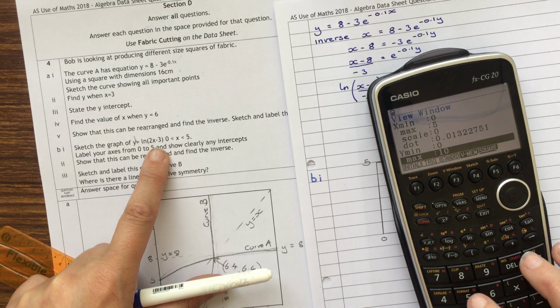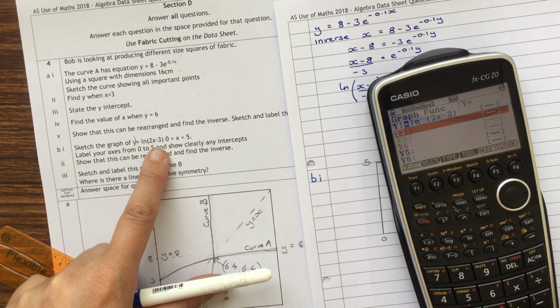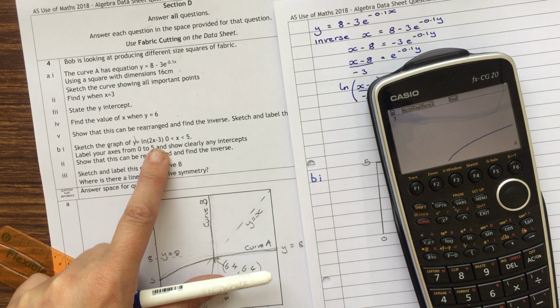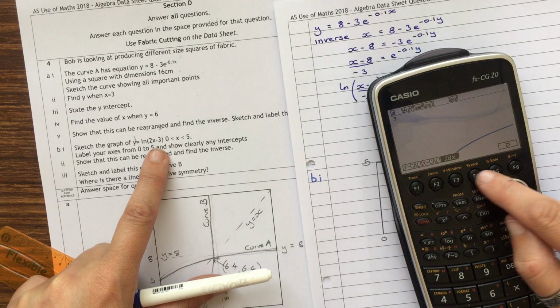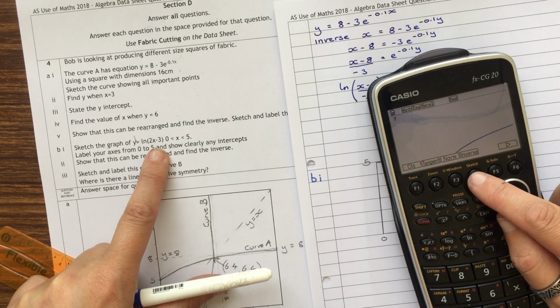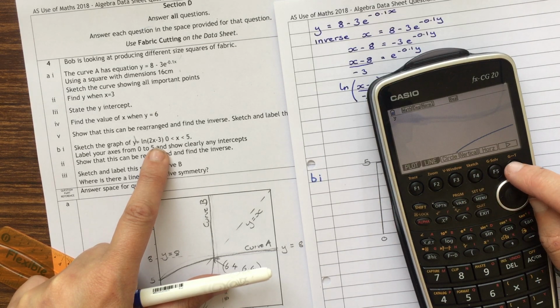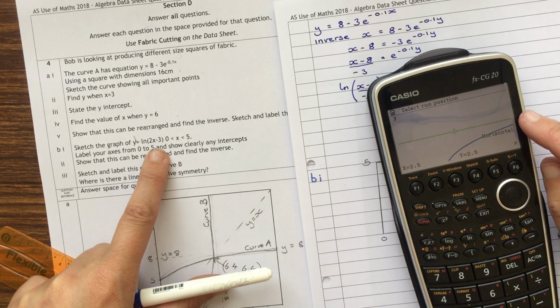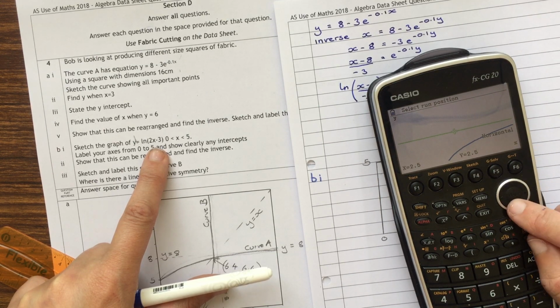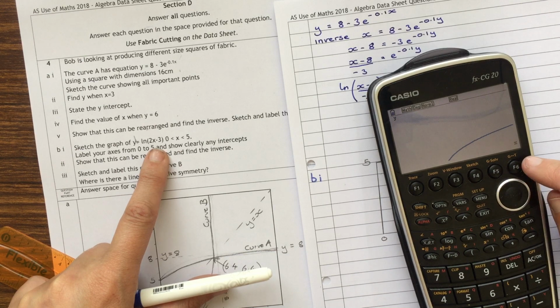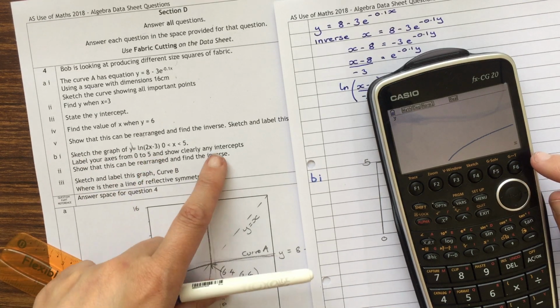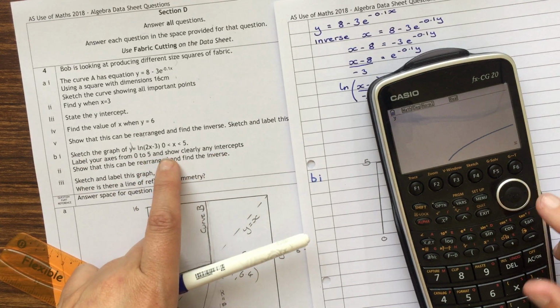No, other way around. Okay. So we can put in a horizontal line. So, things that we need to know. Any intercept.